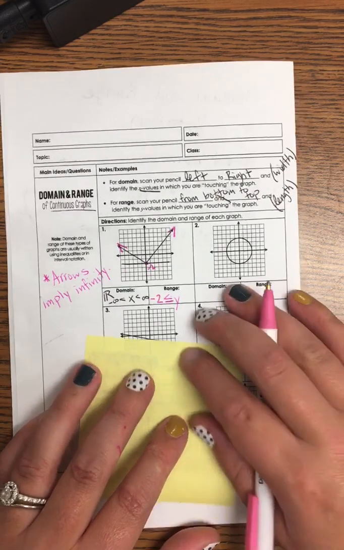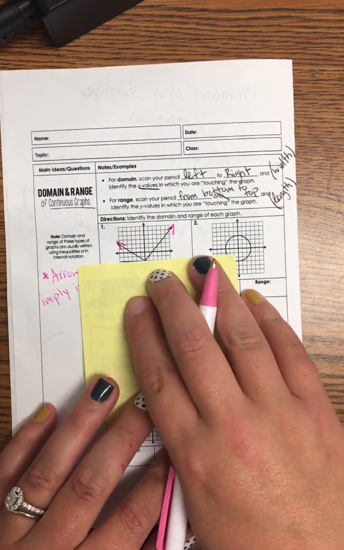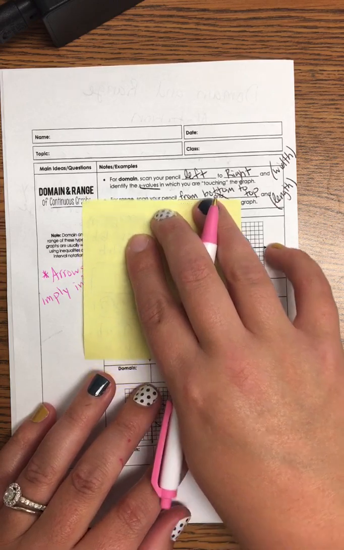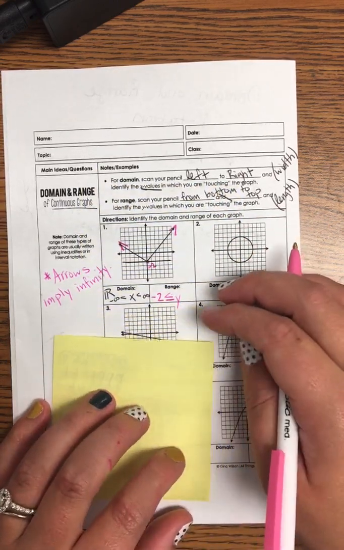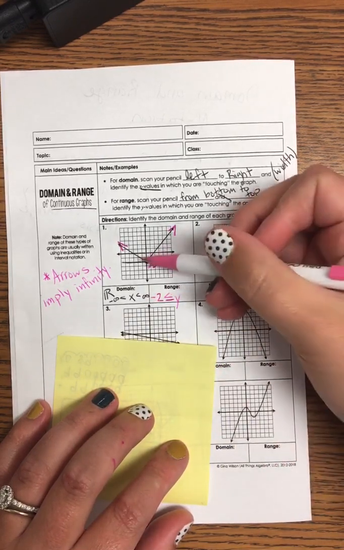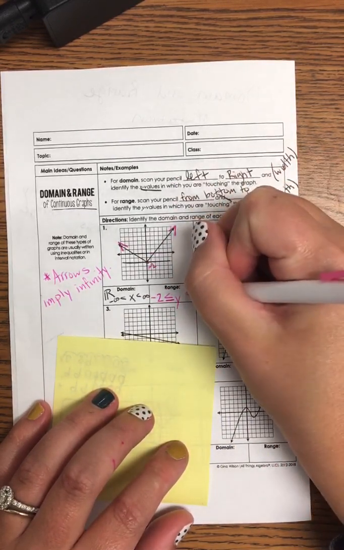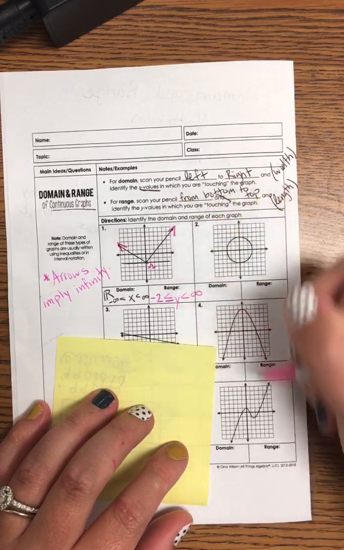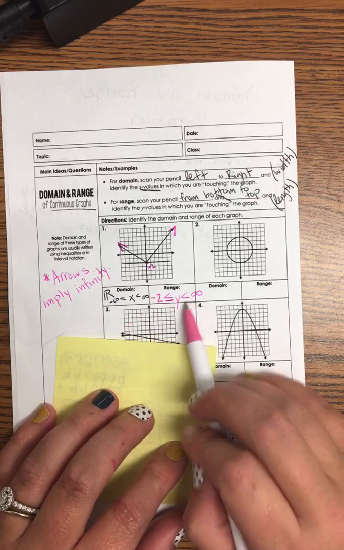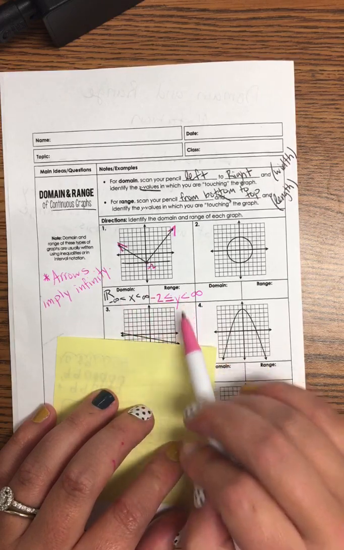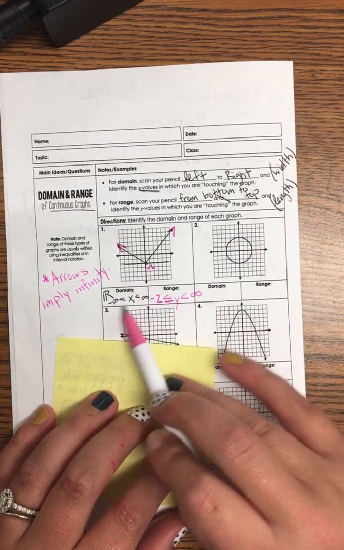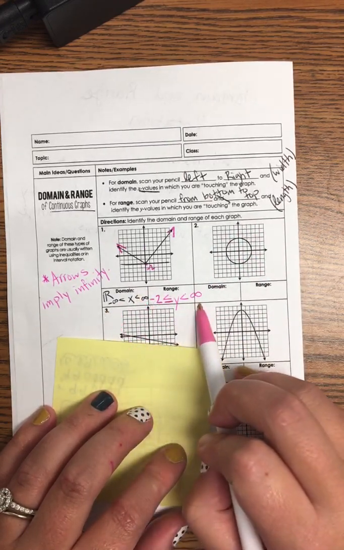Now, as I keep moving up, I notice I have arrows on the end, so that means this is going to keep going up and up and up and up forever. How do we denote forever? Well, we use an infinity. If it's going up, it's positive infinity. If it's going down, negative infinity. So less than infinity. Now keep in mind, whenever I have an infinity, I'm not including it with an equal sign, because infinity cannot be reached, so I can't include infinity because it's not really a number. So that's how I would write the range.